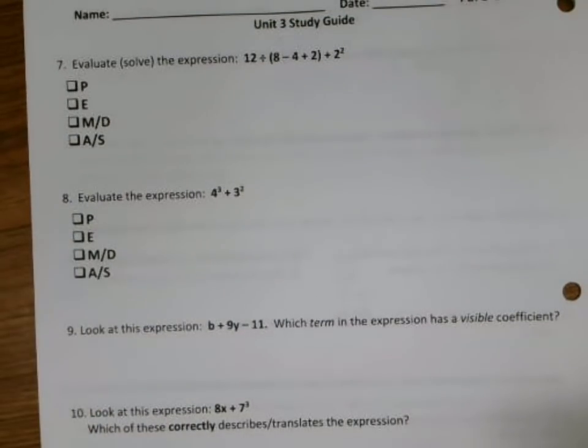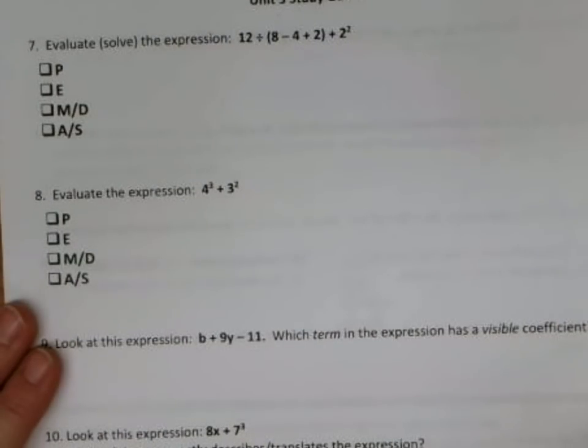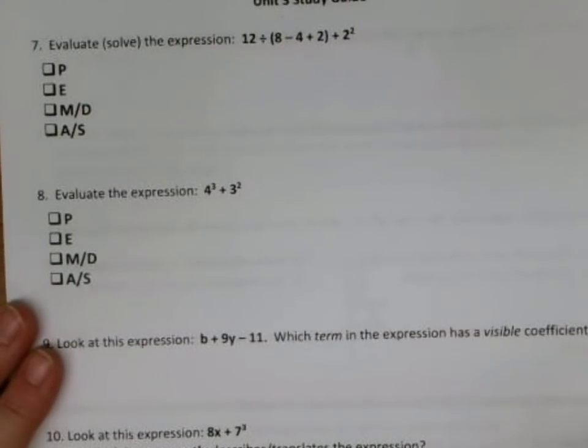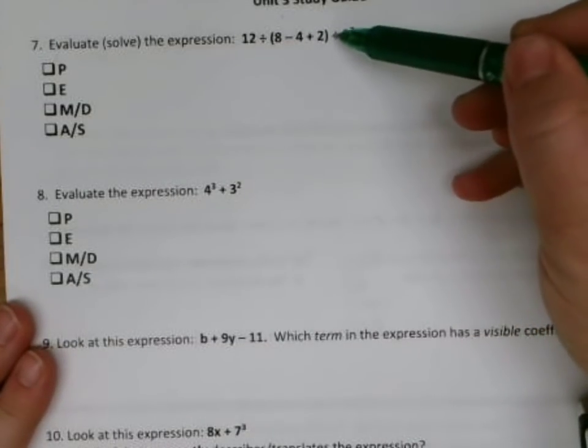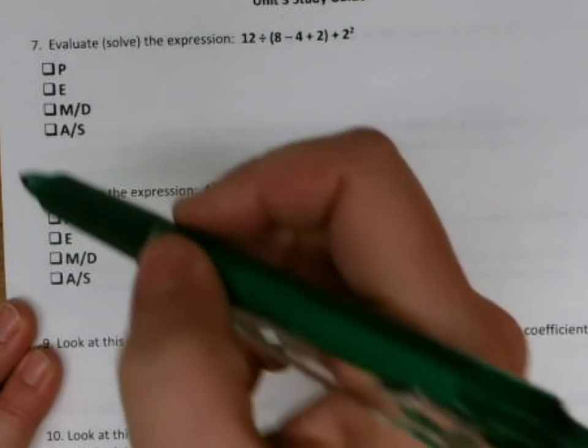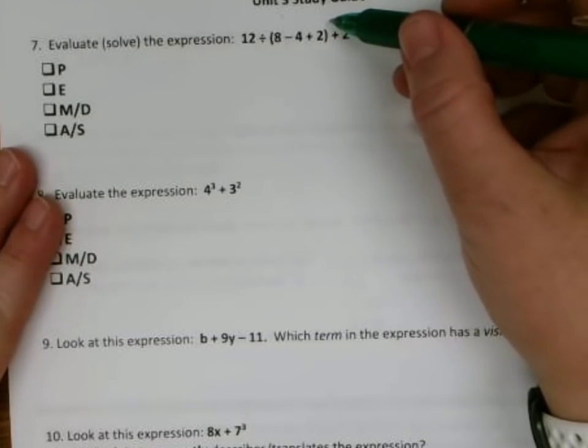More order of operations. So we have number 7, evaluate, which means solve the expression 12 divided by the group of 8 minus 4 plus 2, plus 2 squared. So we're using our cheat sheet on the side again. We're starting with parentheses. Even inside the parentheses, we have to follow the order of operations.